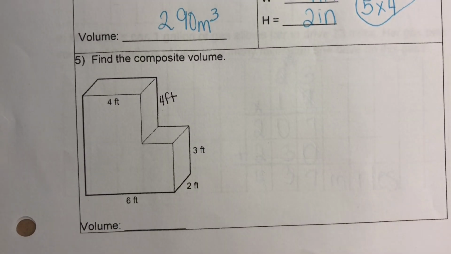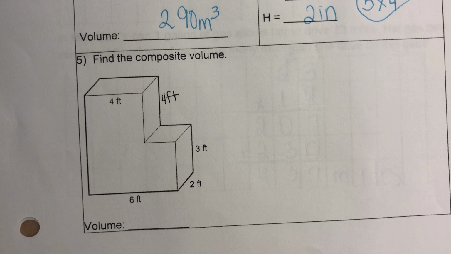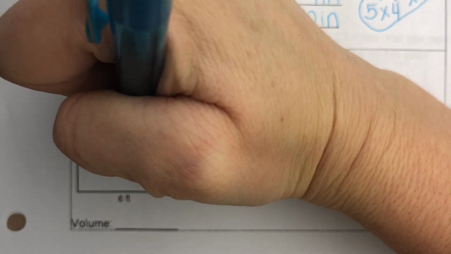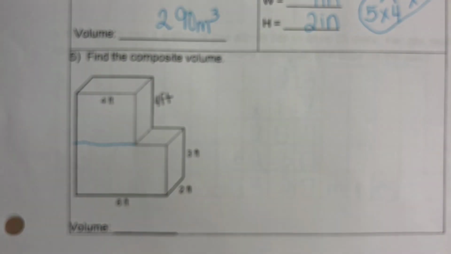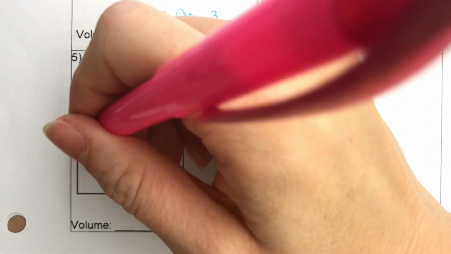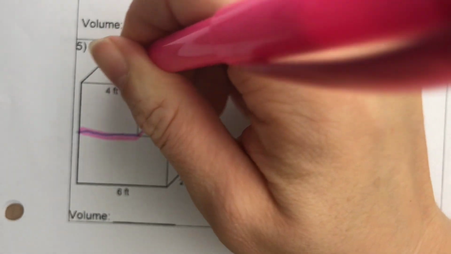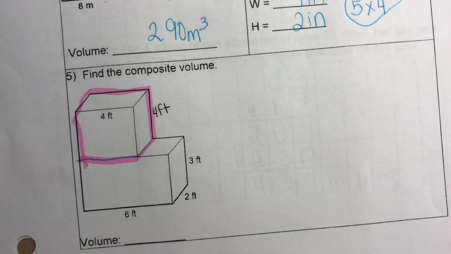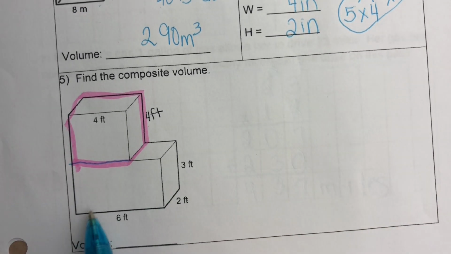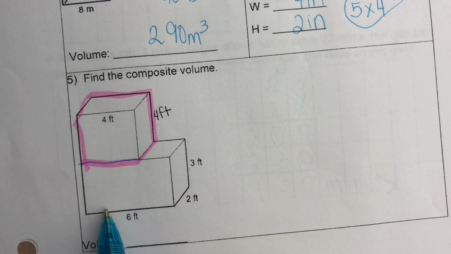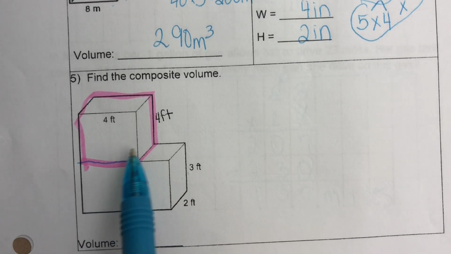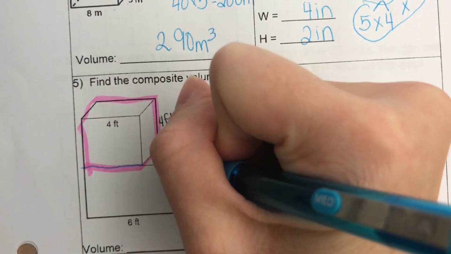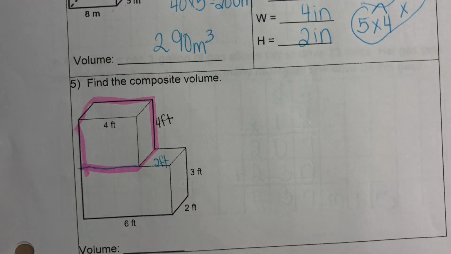And last, it says find the composite volume, which just means what is the total volume of this shape. I'm going to draw a line all the way across so then I know where to split it. I'm still going to highlight just so I know. Now we're going to have to use some of the other information to figure out the missing pieces. So if this whole bottom is 6 feet and this portion is 4 feet, I can tell you that this part right here is 2 feet. It may not be something you need.